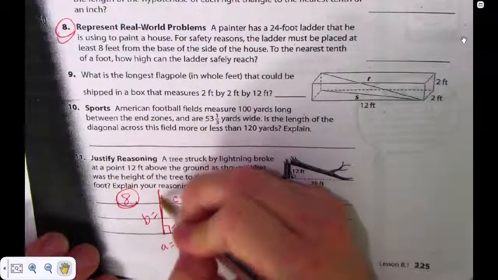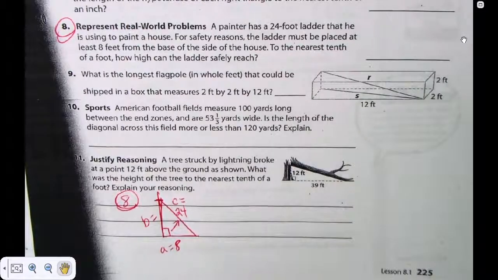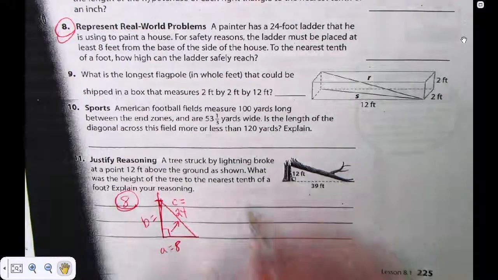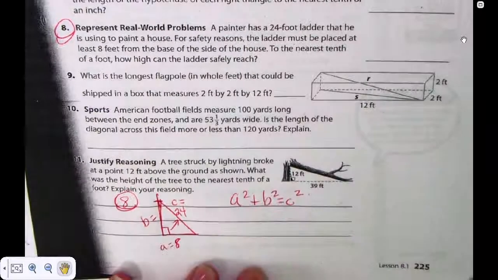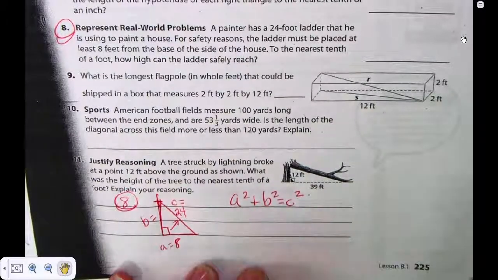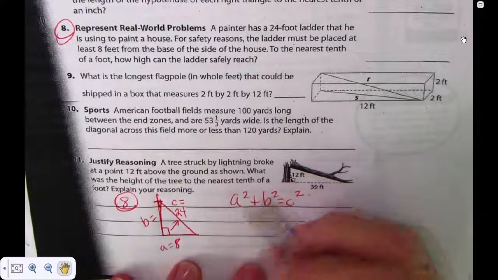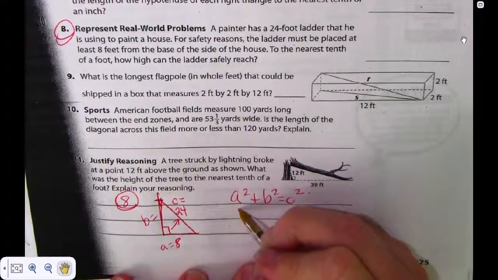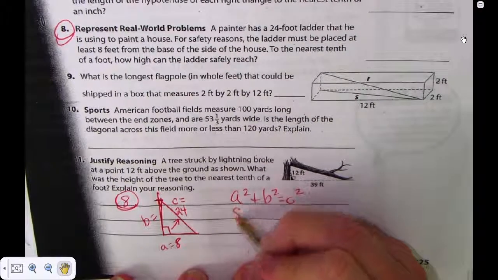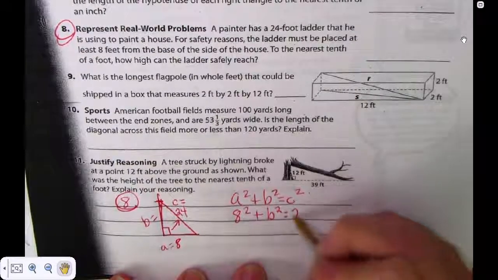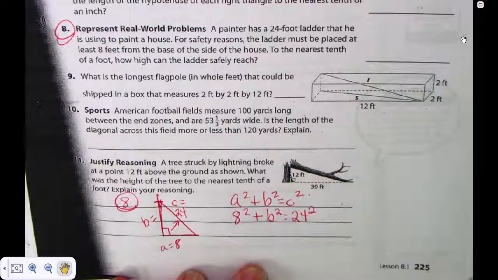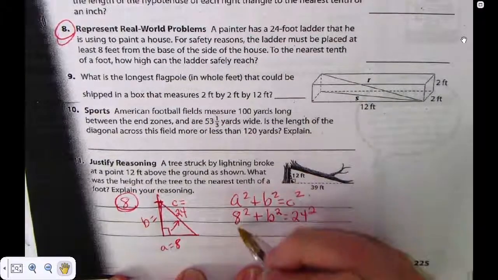So this is how high the ladder can safely reach. So we're going to go A squared plus B squared is C squared. Everybody on the second line. Everybody. Go. 8 squared plus B squared equals 24 squared. Awesome. Now the third line.